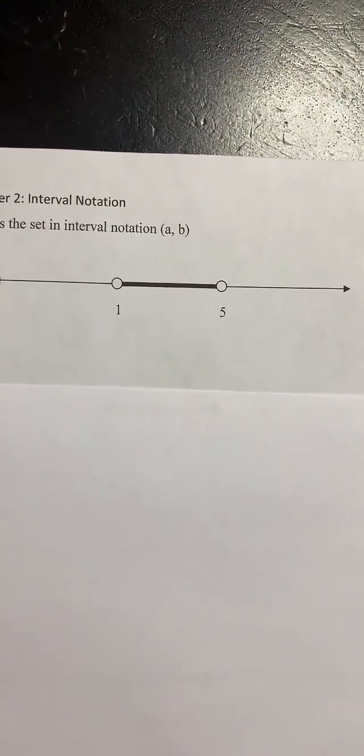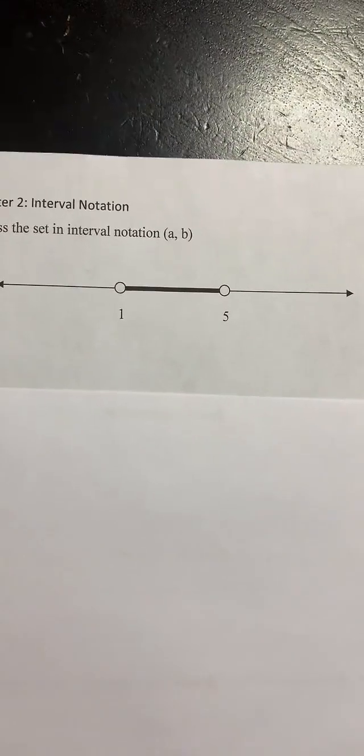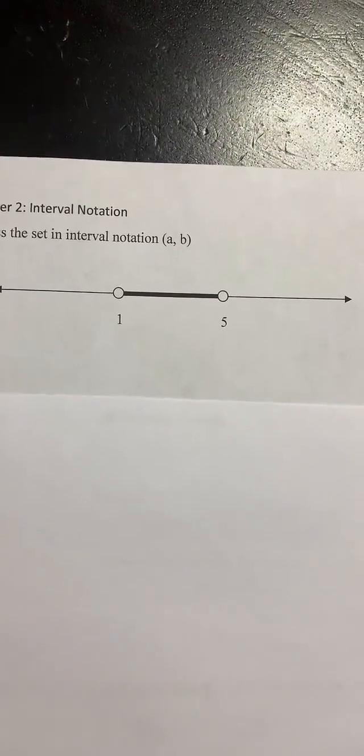All right. What would be my interval notation? Okay, let's stick with the interval notation.